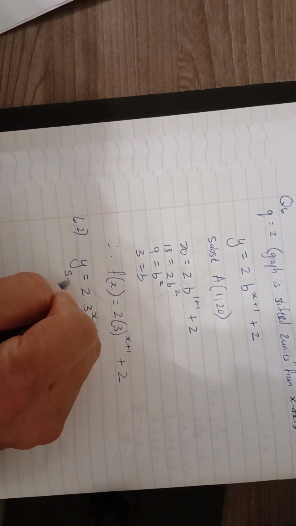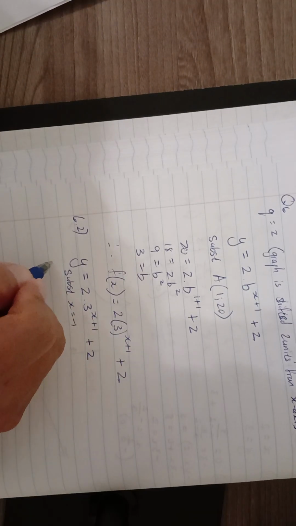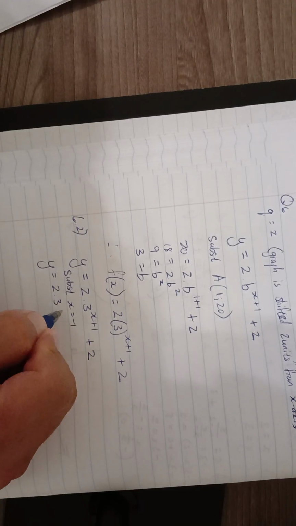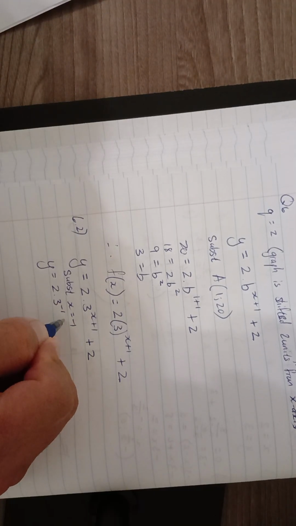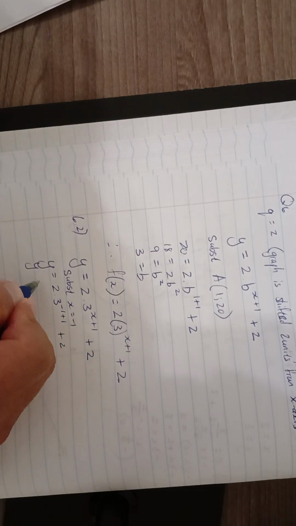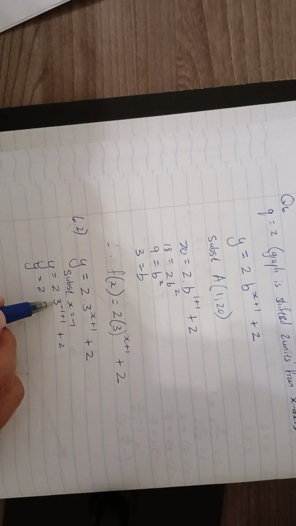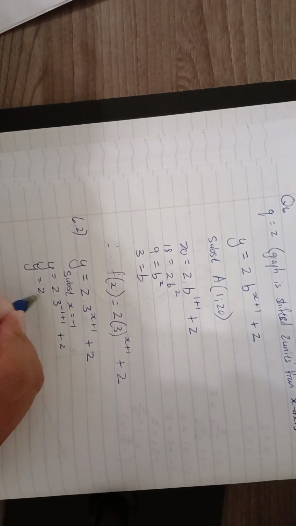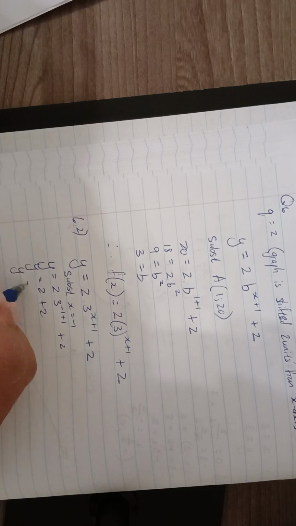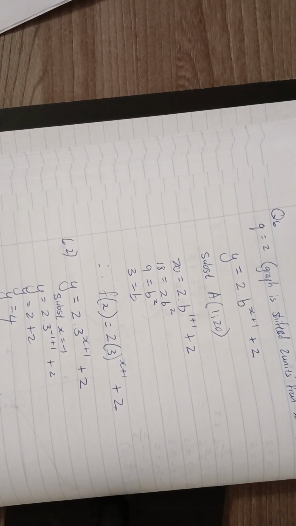So I'm going to substitute x is equal to -1. So y is equal to 2 times 3 to the power of -1 plus 1, plus 2. So that will be 0, and anything to the power of 0 is 1. So it will be 2 times 1, which stays 2, plus that 2 at the back. So y is equal to 4. So the corresponding y value there is 4.